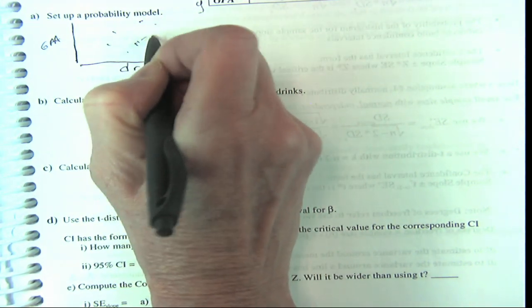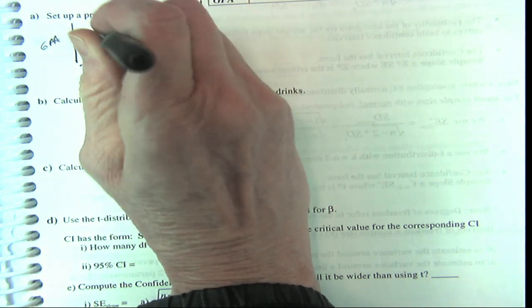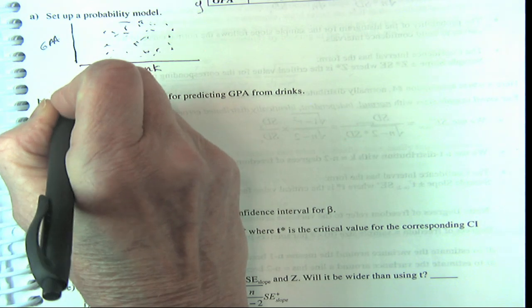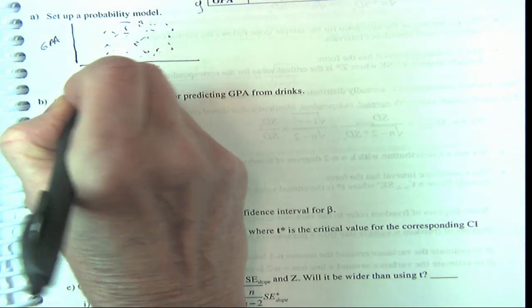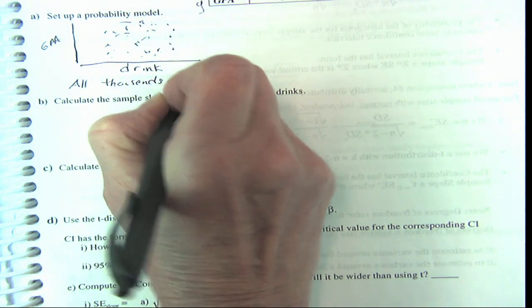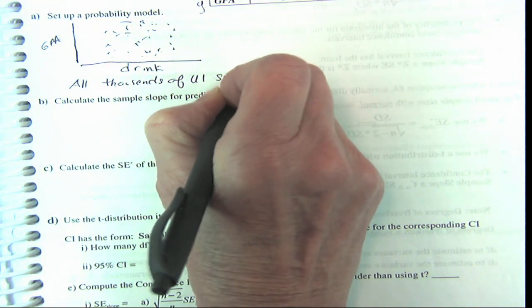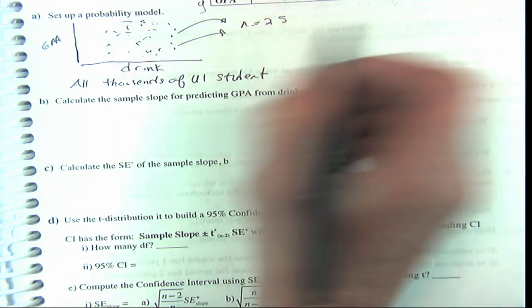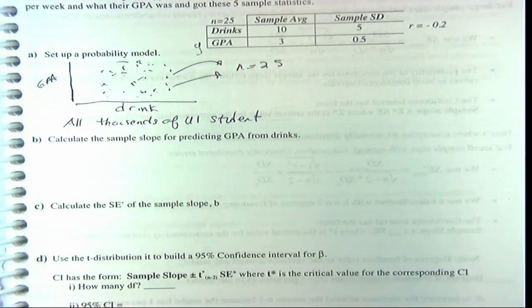So you have thousands and thousands of points in here. This is all UI students. And we're going to draw from here a small sample, n equals 25.